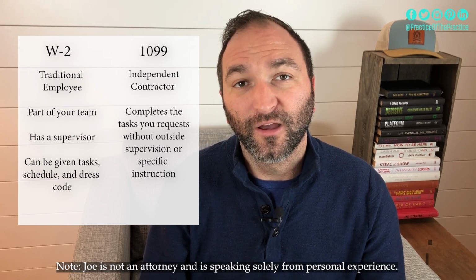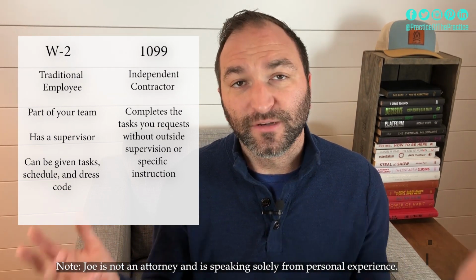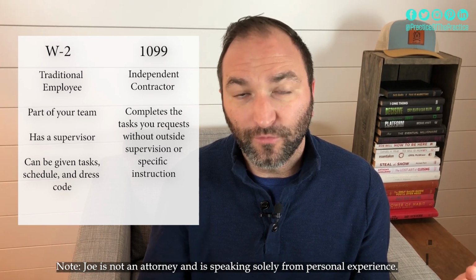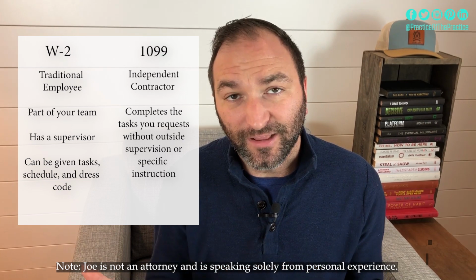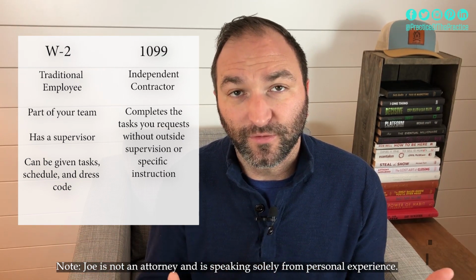Now, a couple other things to know is that both of these models can have percentage-based models. It's up to your accountant and you within your state to look at that, but you can still have a base salary and then do percentage bonuses.